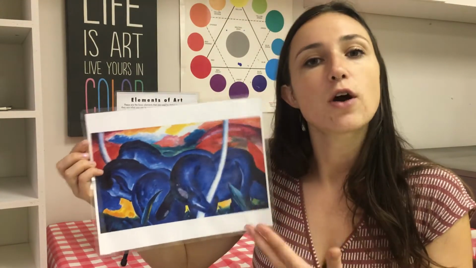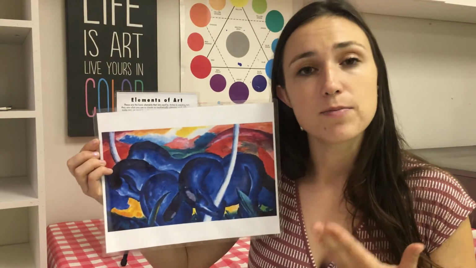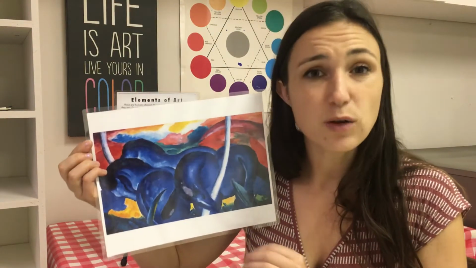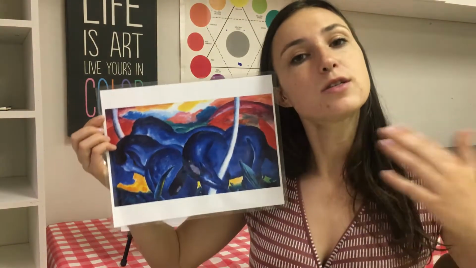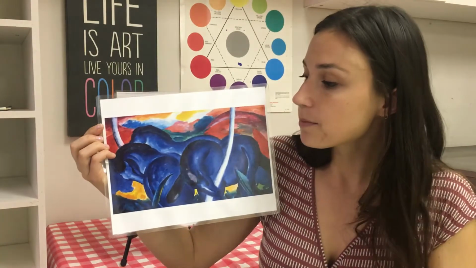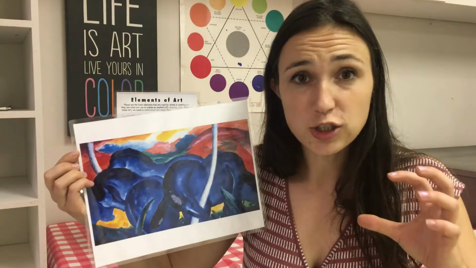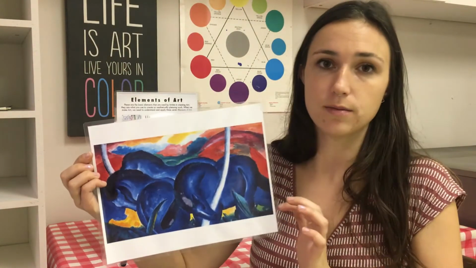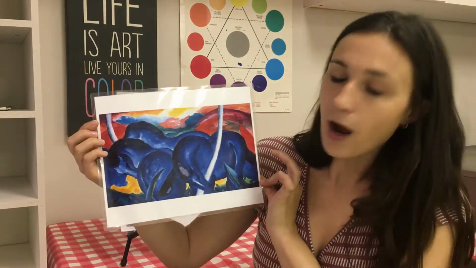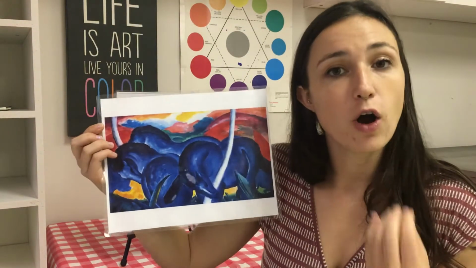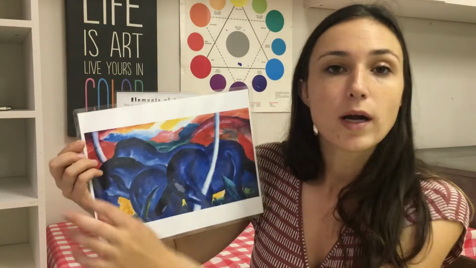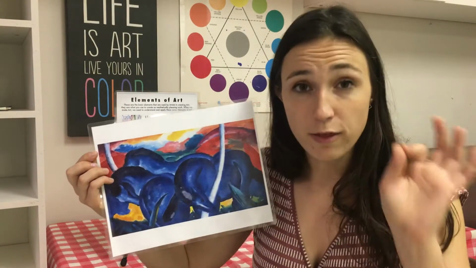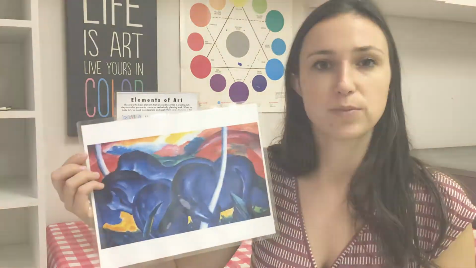What would happen if this artist would have used geometric shapes? I think it would have interrupted the soft feeling of this painting and made it much more punchy and more energetic. But I don't think that's what he wanted. I think this artist wanted a sense of calm in his painting, and he wanted the colors to be the thing that you're paying most attention to.